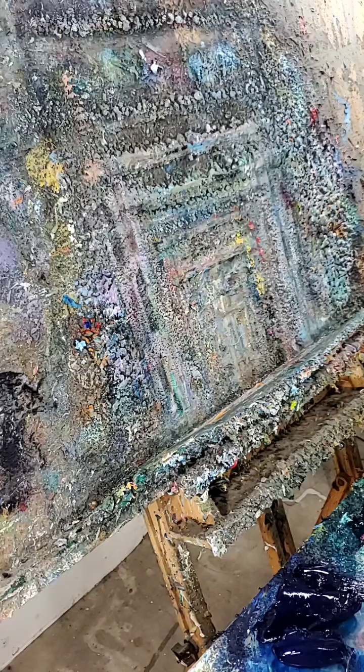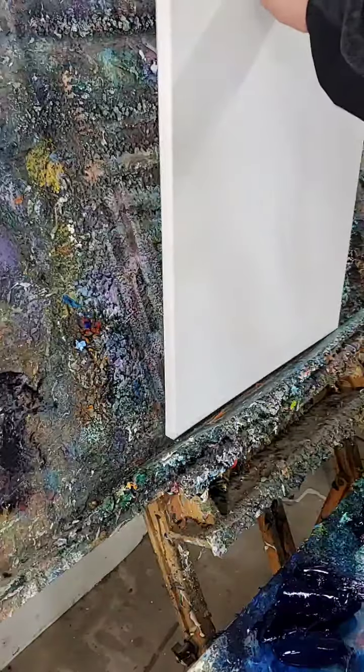Here, let's do another one. I'm going to do another painting. Show you again what I mean with this. If it's fun, it's got potential.